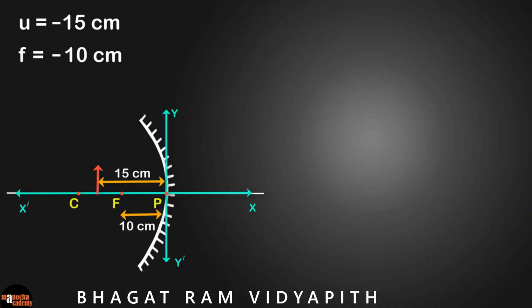Now we want to find the image distance v. What sign should we take for v? Positive or negative? That's right, we don't take the sign. Since v is unknown here, we don't write the sign for it. We will automatically get the sign once we solve for v using the formula.